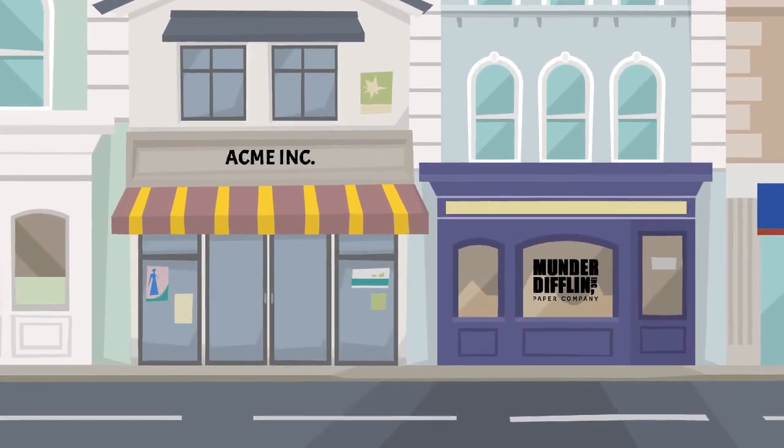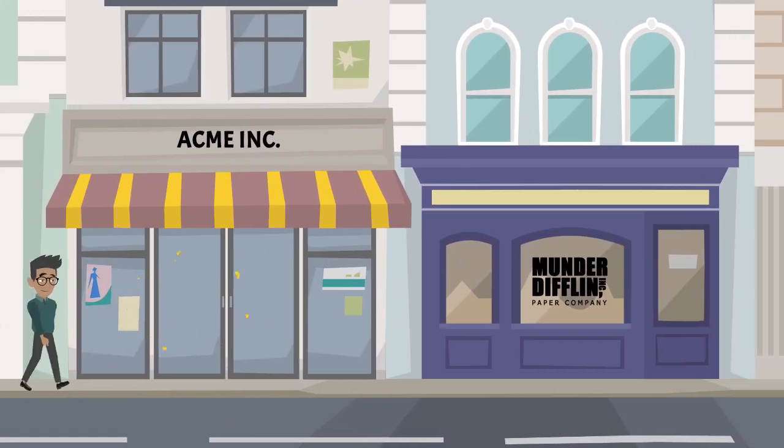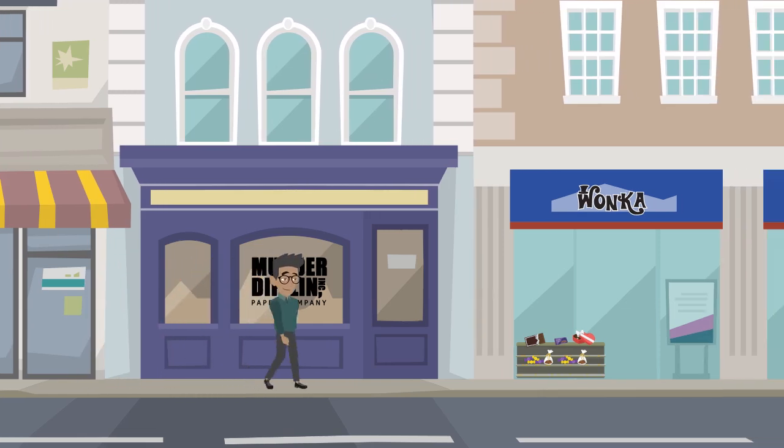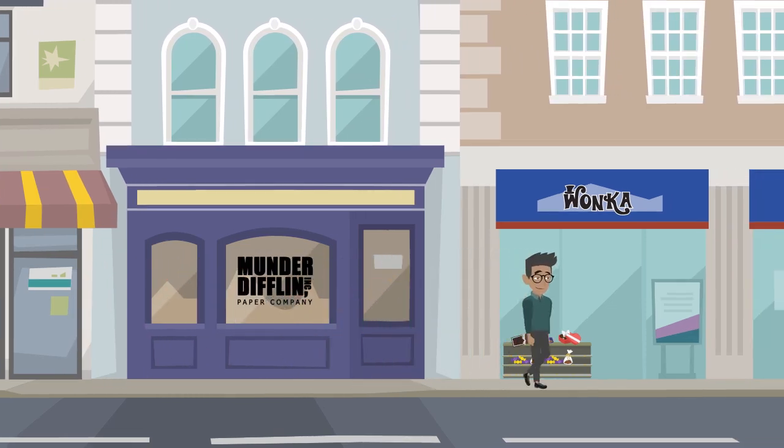Companies sell things all the time. Acme sells dynamite. Munder Difflin sells paper. Wonka Corp sells chocolates and other candies. None of these sales, which are made in the ordinary course of business, are accounted for under IFRS 5, non-current assets held for sale and discontinued operations.